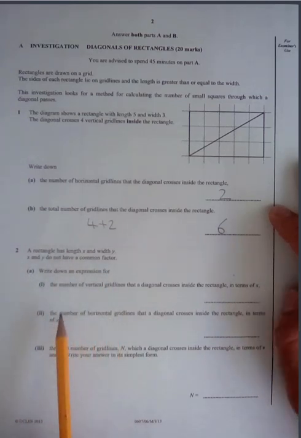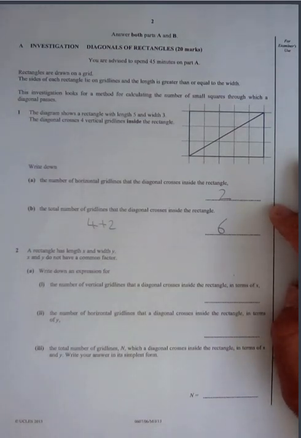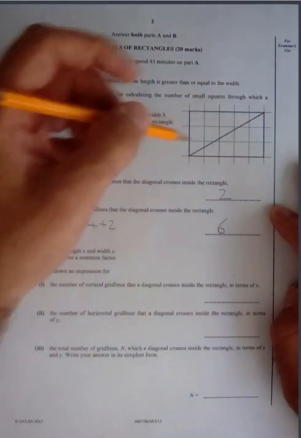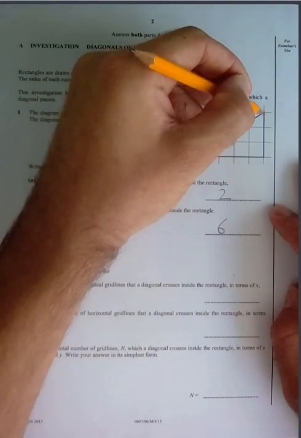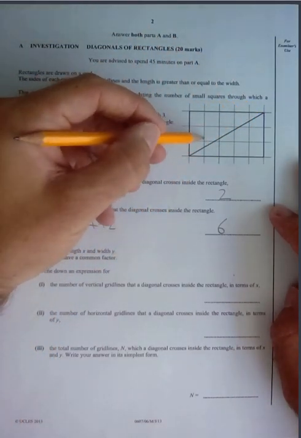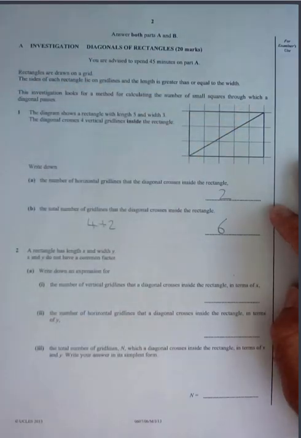Write down an expression for the total number of vertical grid lines that a diagonal crosses inside the rectangle in terms of x, right? The number of vertical grid lines. So if you think about it, this diagonal has got to get from here to here. So it's going to cross every single vertical line inside.